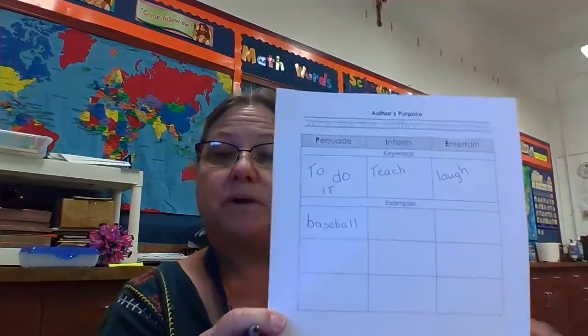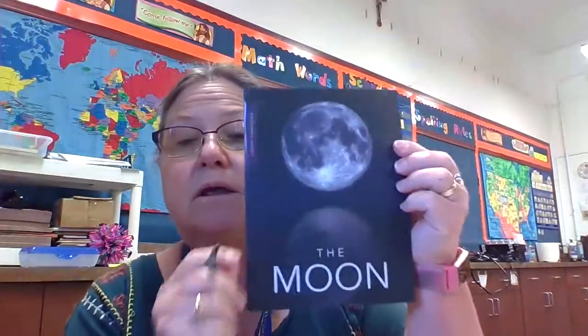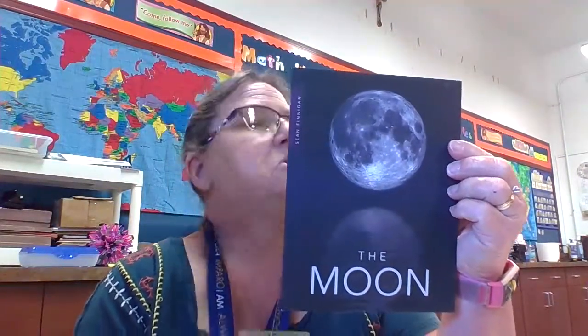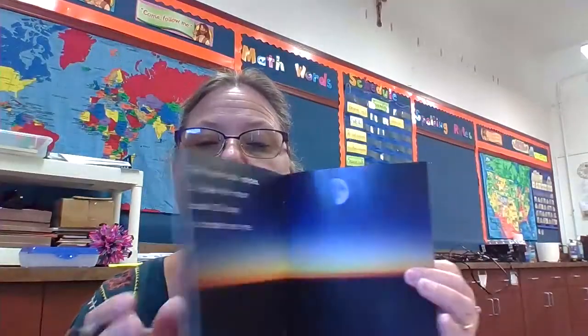Okay, I have another book. This book is titled The Moon. The Moon book tells us all about the moon, everything that we would want to know about the moon. Okay, how big it is, how many days it takes to go around the earth. It tells us all about it.